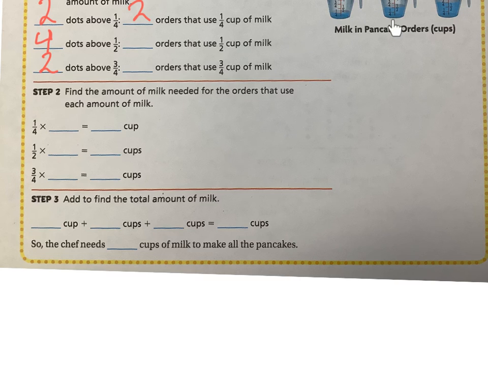How many orders used 1/2 of a cup? There were 1, 2, 3, 4 orders that used 1/2 a cup. How many orders that used 3/4 of a cup of milk? 3/4 of a cup of milk. 2 orders used 3/4 of a cup of milk.